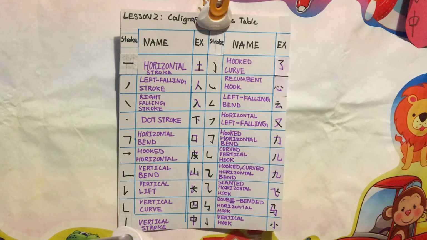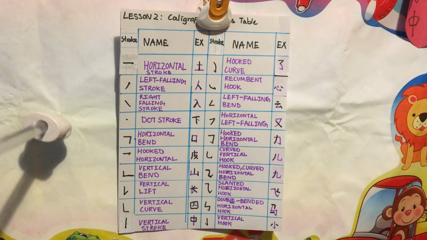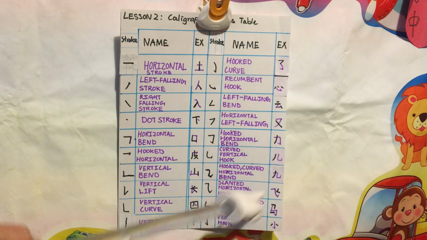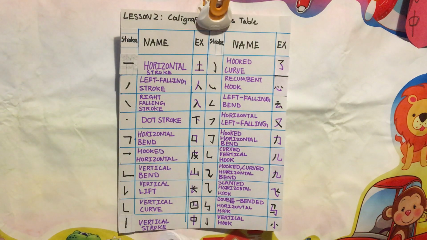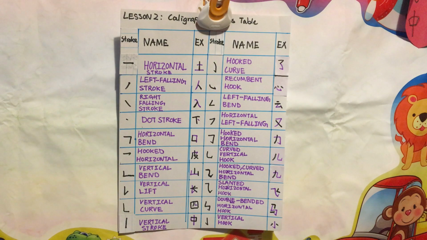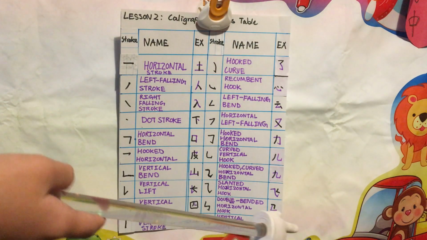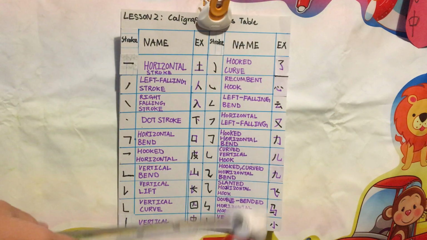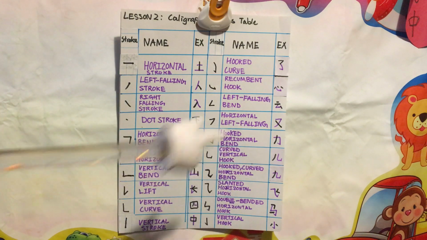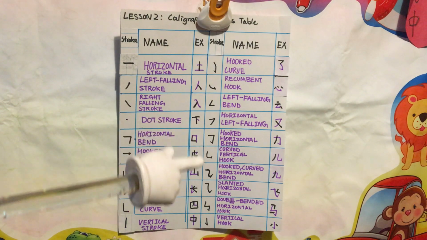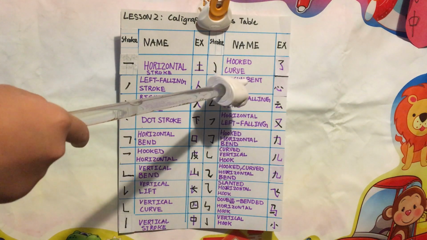Next one is the vertical stroke. It is a basic vertical line. And our example is called 中, or middle. Okay, we have gone through all of the primary strokes. Now it's time for the secondary strokes. Okay, and a little warning: towards the end, these names are going to get a bit hard and confusing.